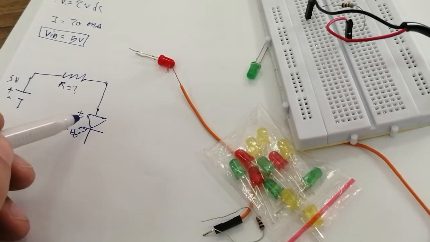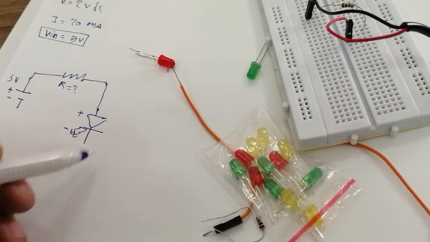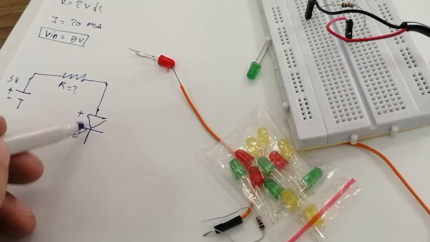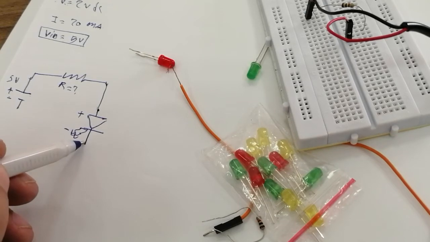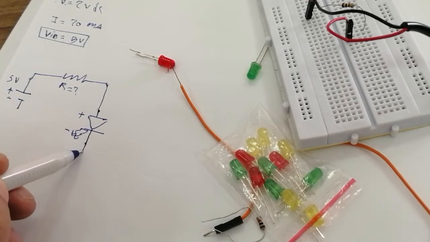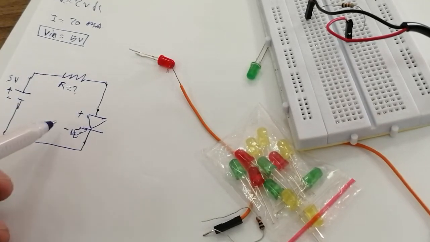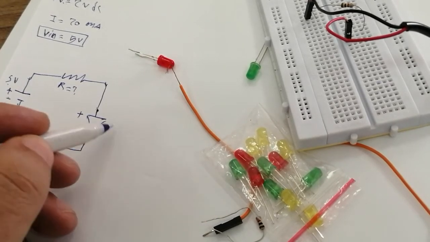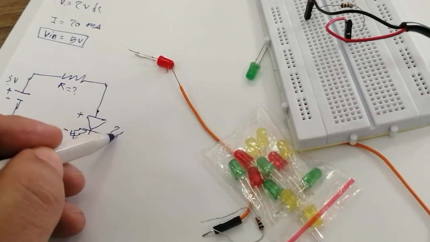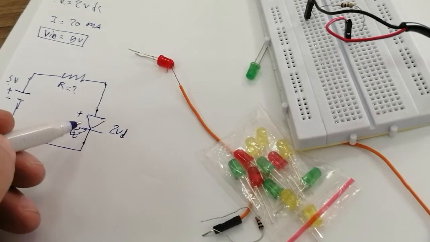We cannot connect the diode in reverse. This is forward; reverse cannot work. Now complete the circuit. Now we have 5 volt. We know we need 2 volt DC here.